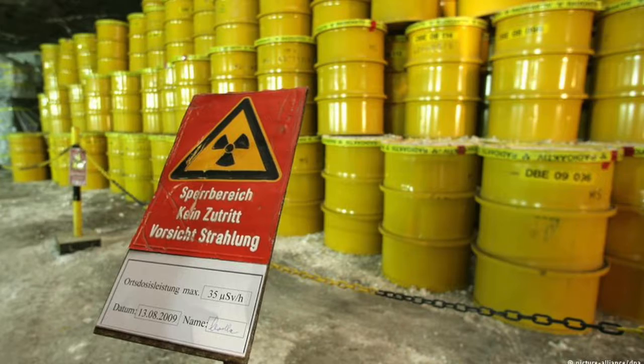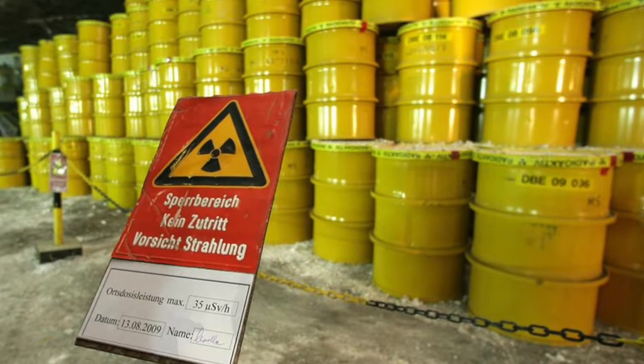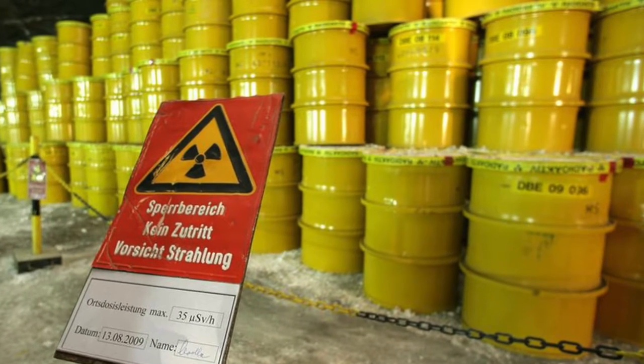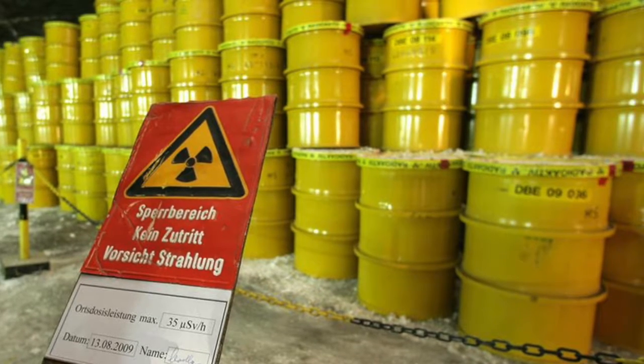So this is why nuclear facilities have to make specialized and very expensive containers, so that it does not cause an environmental disaster like the one that happened in Chernobyl. Now my classmate will talk about it in more detail.